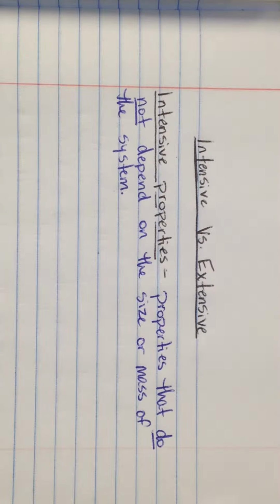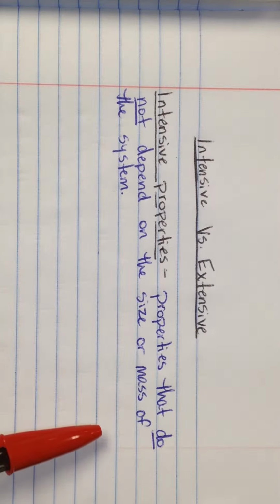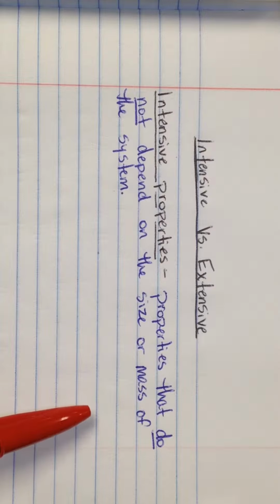This is page 9 of your interactive notebook, and we're going to talk about intensive and extensive properties of matter. So first we'll look at intensive properties of matter. Intensive properties are properties that do not depend on the size or mass of the system. So properties of matter that if I change how much matter I have, those properties don't also change.